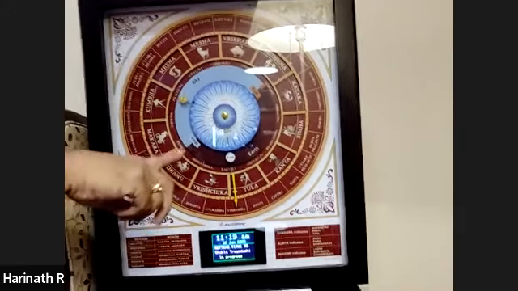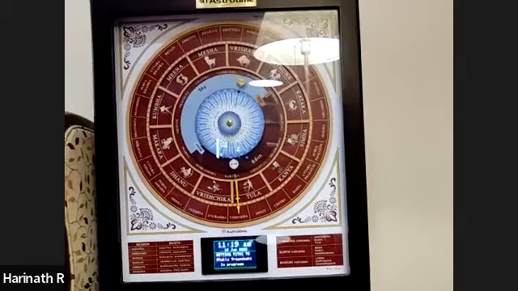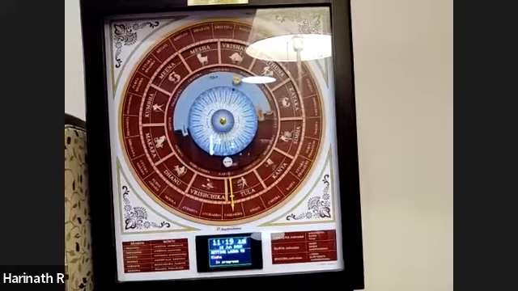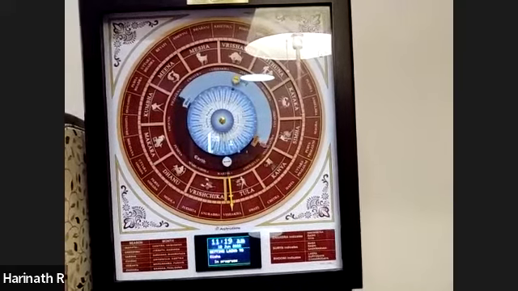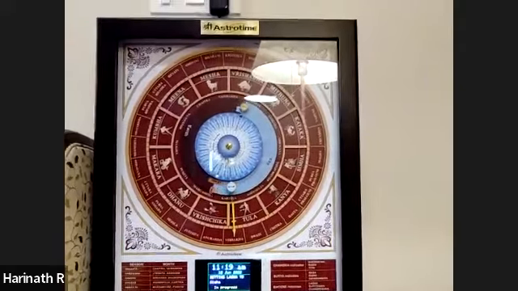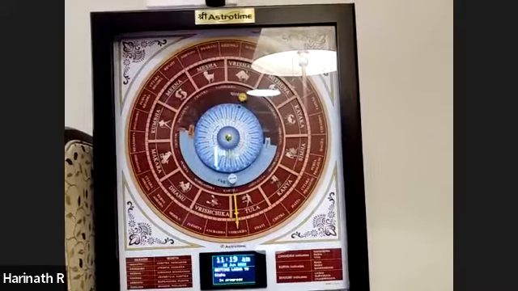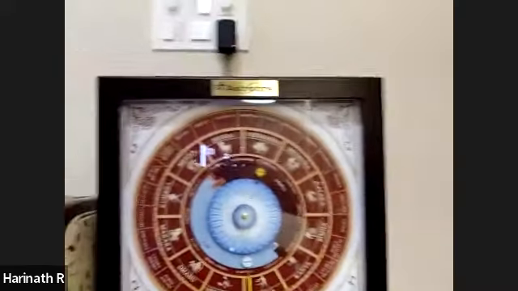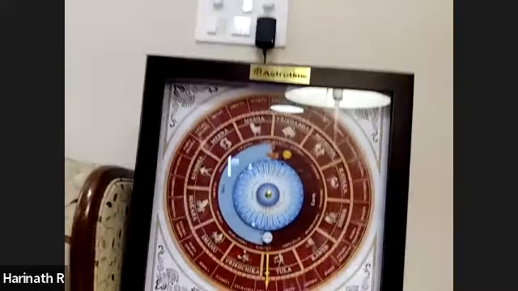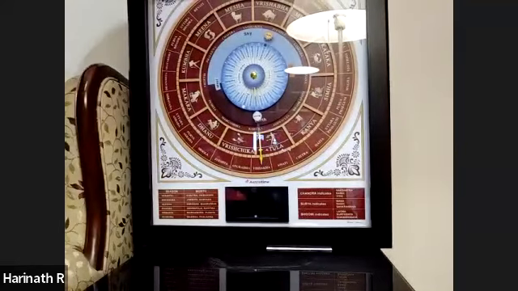So the moon has come to its position automatically. The sun also is set, and we'll interpret it in a short moment, what it is. Sorry if the camera is shaking a little bit.